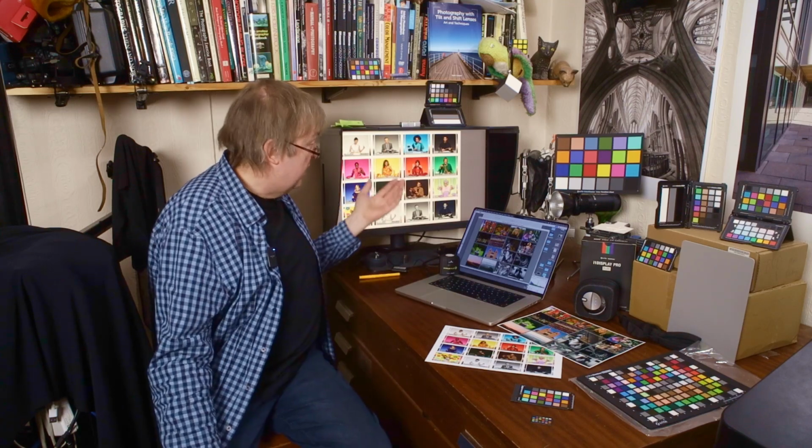Calibration is something very different. Calibration is about setting things to known standards or known settings. They don't have to be standards. So for example, I have calibrated and profiled these screens. Now my laptop here, this is a newish MacBook Pro, didn't need much doing. I'm just using this as is at the moment.